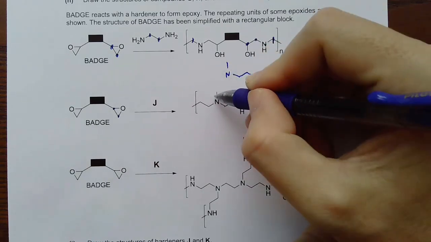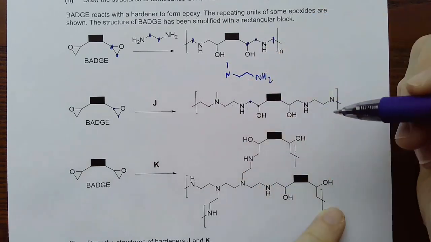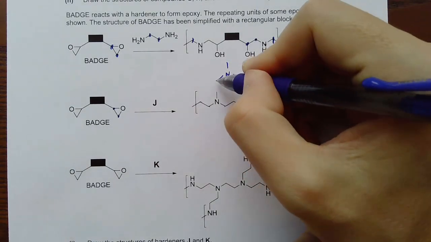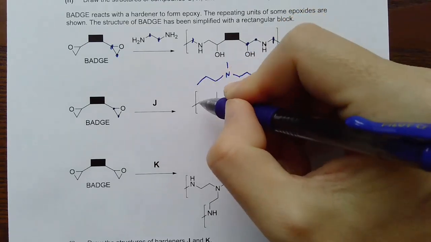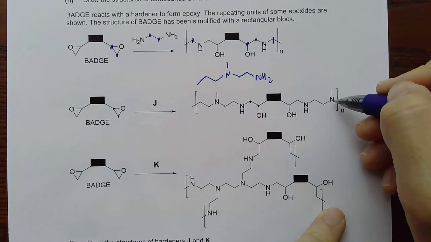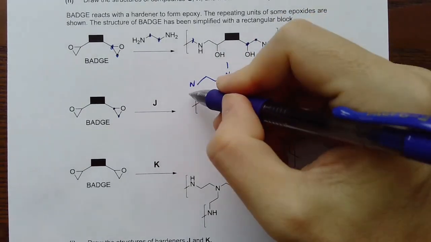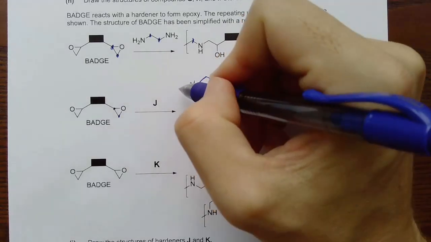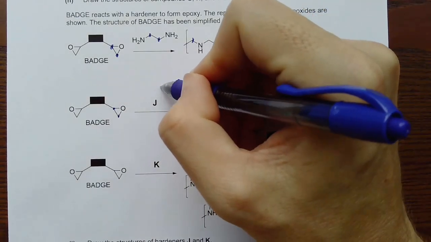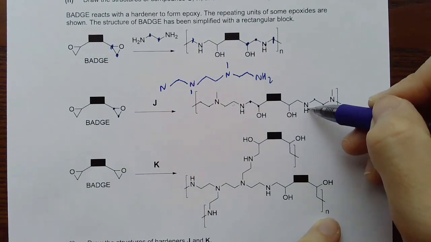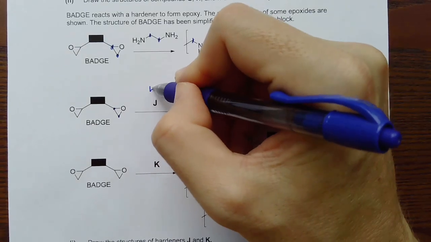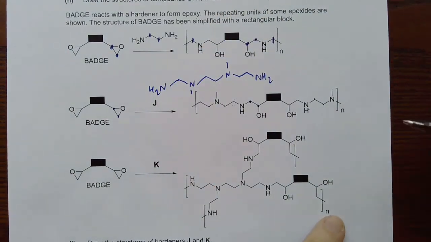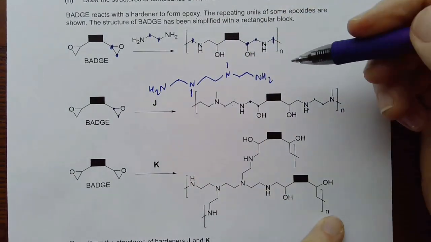N with a methyl on. Then I've got another two carbons, and then that's bonded to this N, and that's got a methyl on it. And then I'm bonded to this one, these two. And then that's the one with the H on. That's the one that reacts with the epoxide. So I get that. All right.